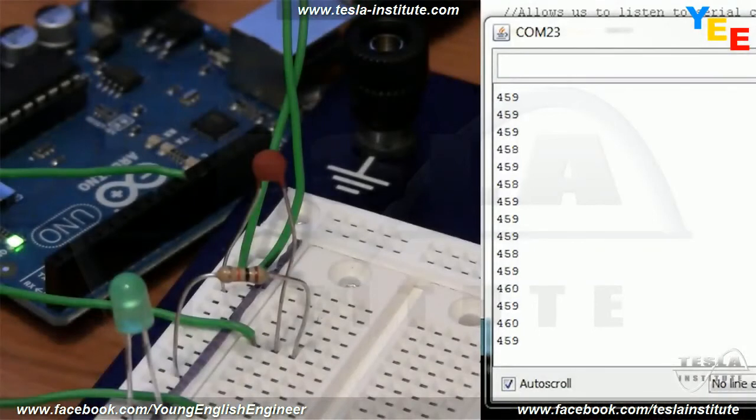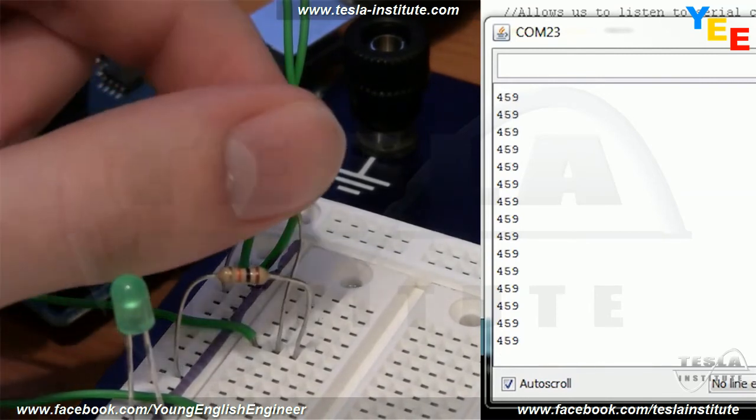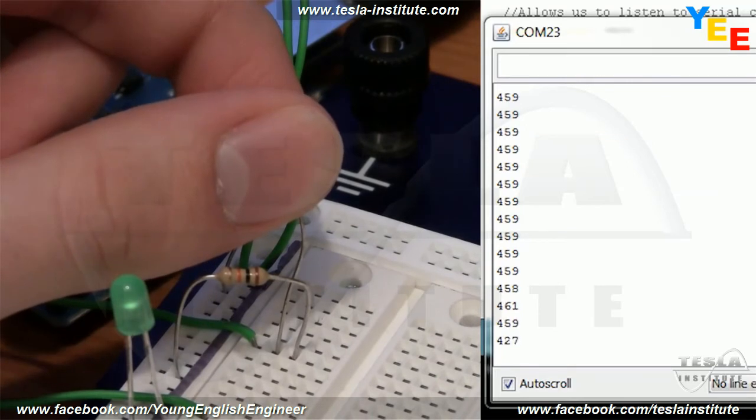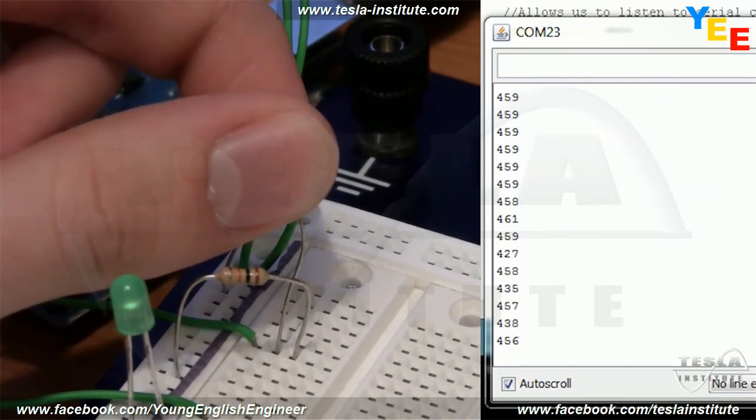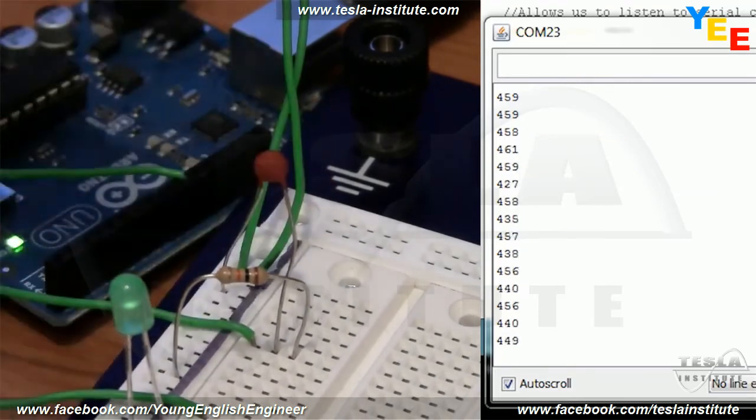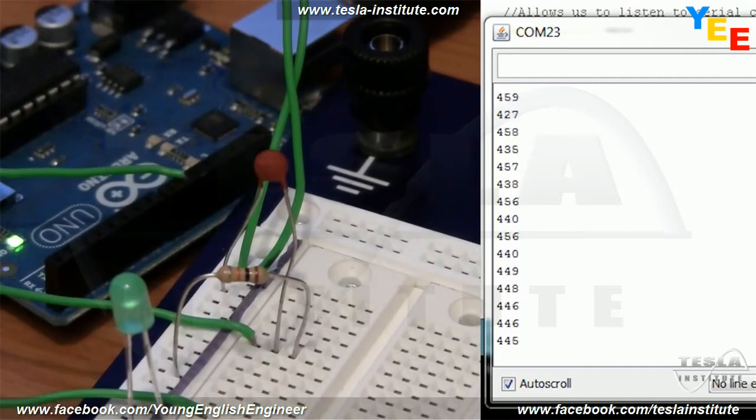Naturally, photoresistors aren't the only kind of variable resistors that you can use in a circuit like this. Here I have a thermistor, which varies its resistance with temperature. As I hold on to it, you can see that the value drops from 460 down to about 440. So this is actually working in the opposite direction of the photoresistor. If we wanted it to increment the values in the same direction as the other one, we could swap it with the resistor.